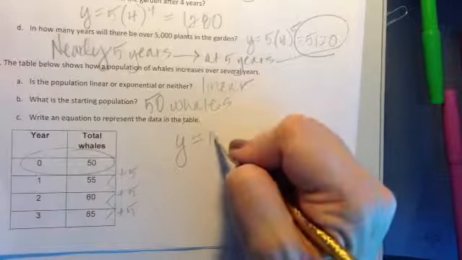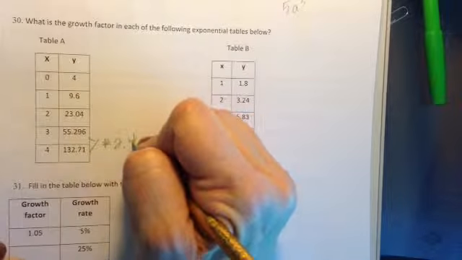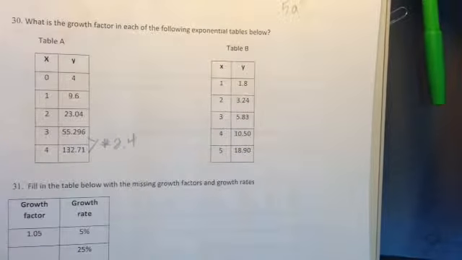In each of these, in order to get the growth factor, I know these are exponential. I'm going to divide up and see what that number is. 132.71 divided by 55.296 is undoing and telling me I multiplied by about 2.4. 55.296 divided by 23.04. Again, I'm seeing this times 2.4. I'm going to keep looking up just to make sure. 23.04 divided by 9.6. I'm dividing up to find that every time I multiplied by 2.4. The growth factor in this case is 2.4.